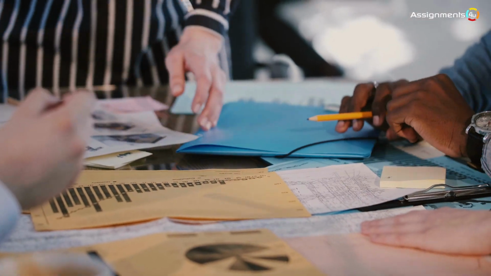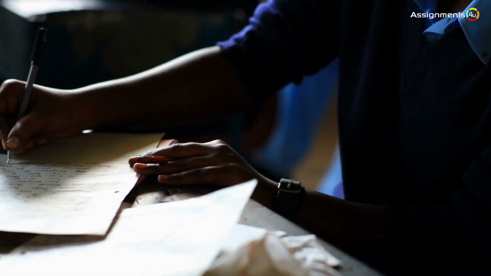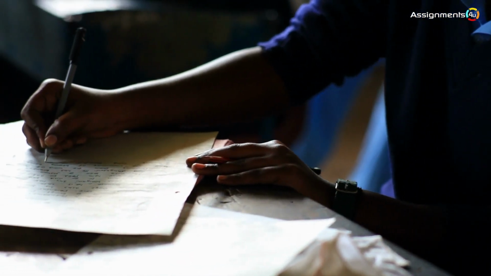Today, we have an exciting topic for all the aspiring researchers and students out there. We're diving deep into the world of research papers, and I'm going to break down the top 8 types of research papers that you should know about.